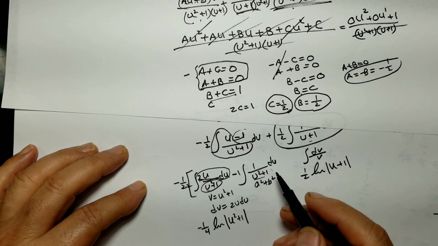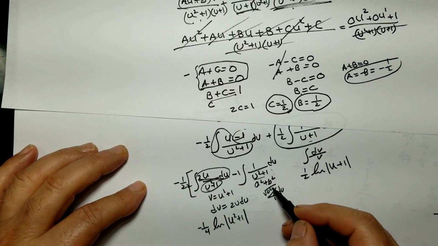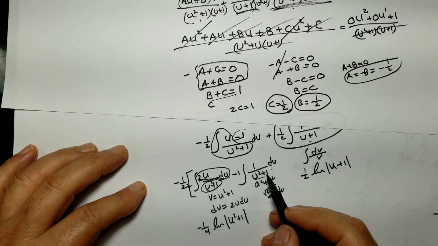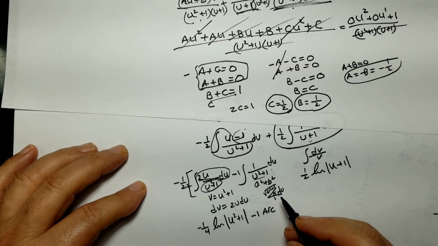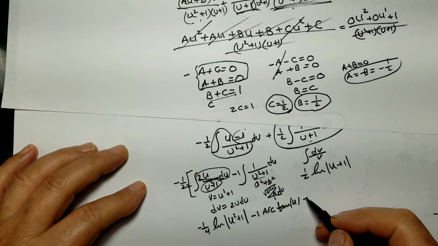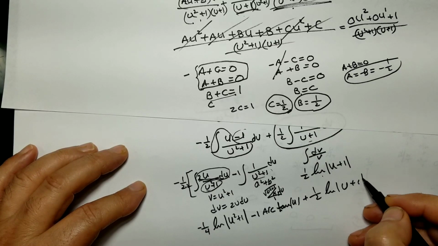This is the length of the hypotenuse, because if this becomes u and this becomes 1, this is nothing except u squared plus 1. Therefore, this is arc tangent, and it is a unit circle. You put negative 1 arc tangent of u plus 1/2 natural log of u plus 1.